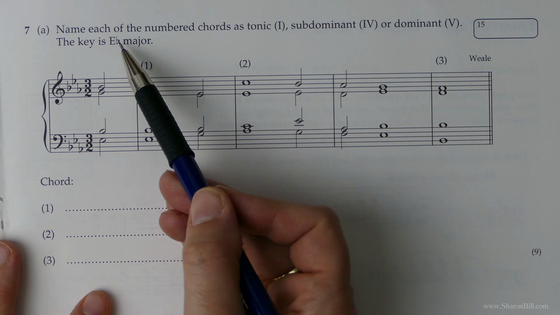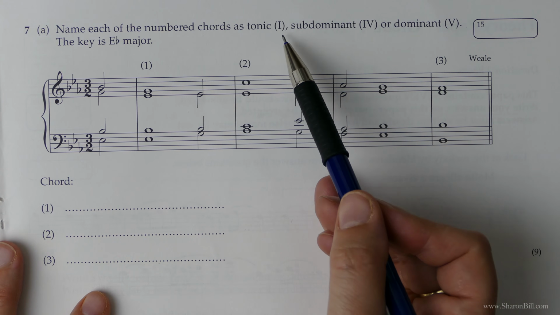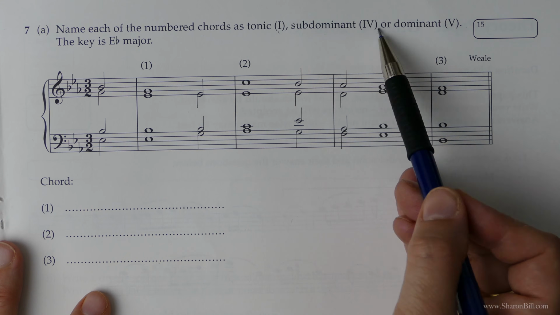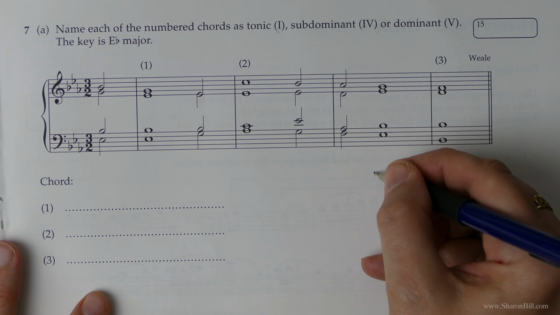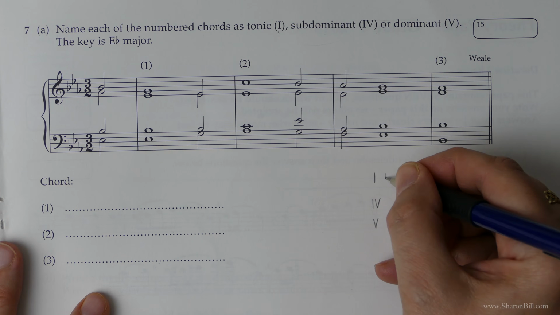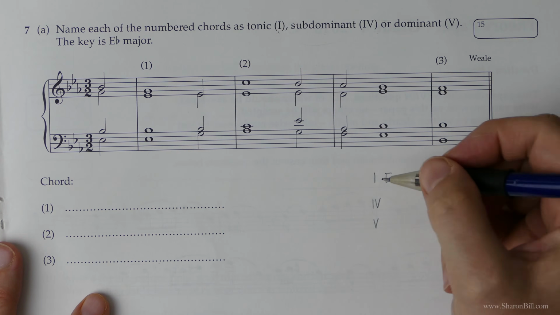Name each key of the numbered chords. The key is E flat major, so we're looking for chords 1, 4 and 5, the tonic, subdominant or dominant. You can use either the numerals or the words, it's up to you really. So we're looking for 1, 4 and 5. Bear in mind we're in E flat major. We needn't worry about the flats because the key signature will deal with that for us.